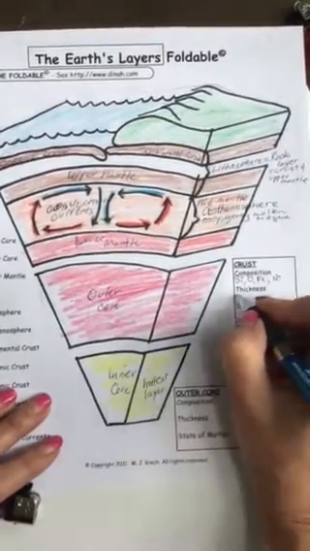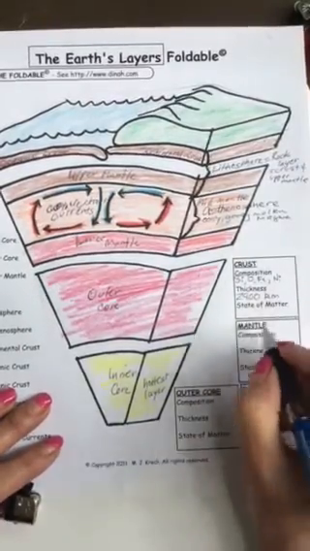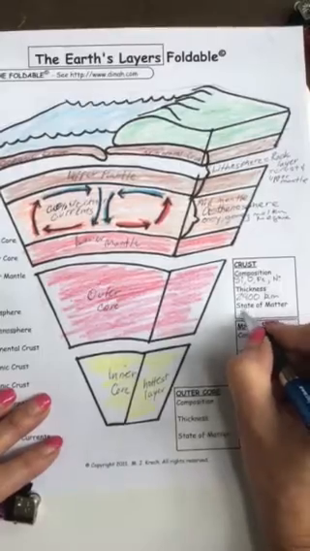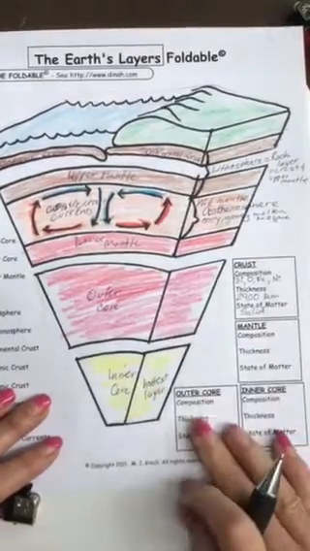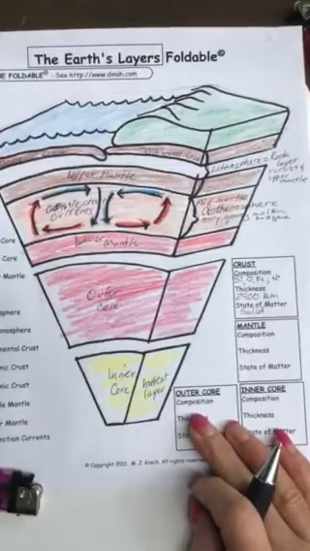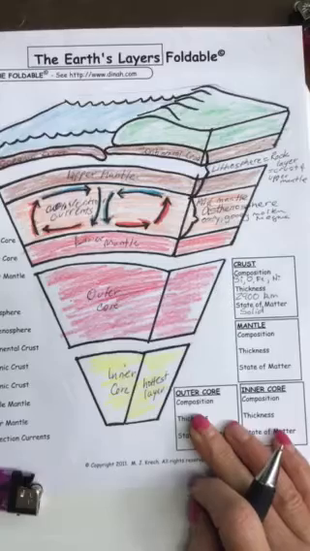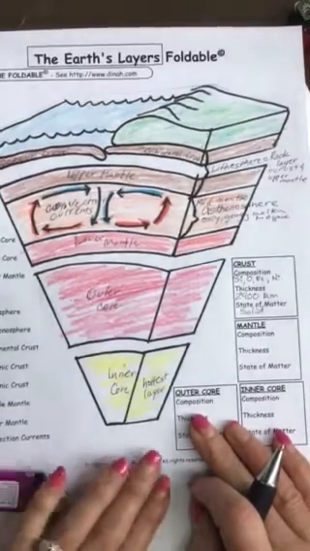Its thickness is about 2,900 kilometers, and it is solid. So the crust, people often ask, well, how far have we drilled into the Earth's interior? Well, we haven't ever drilled past the crust. We have no ability to do that.